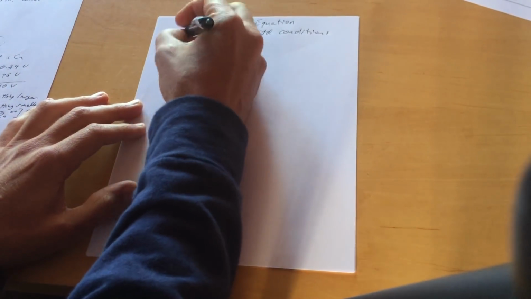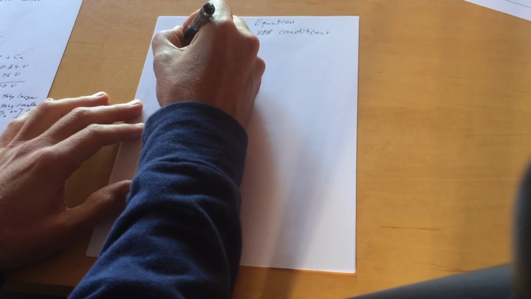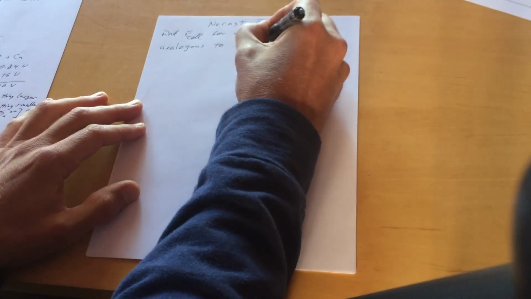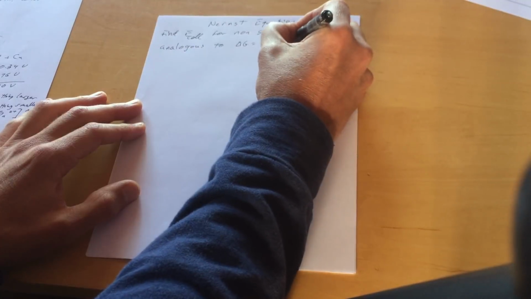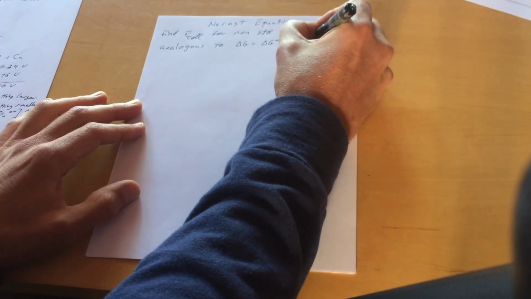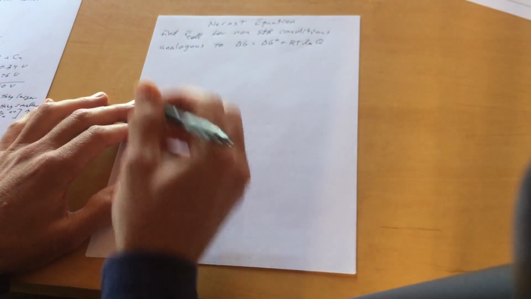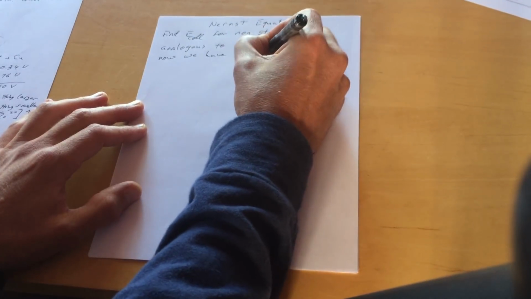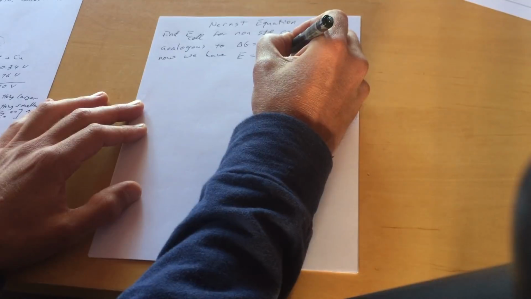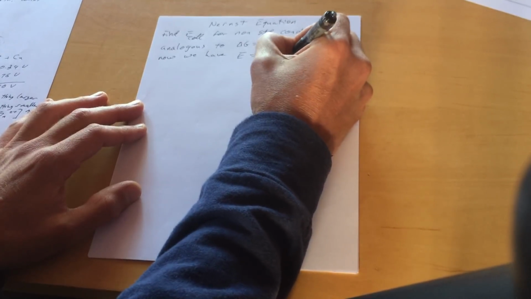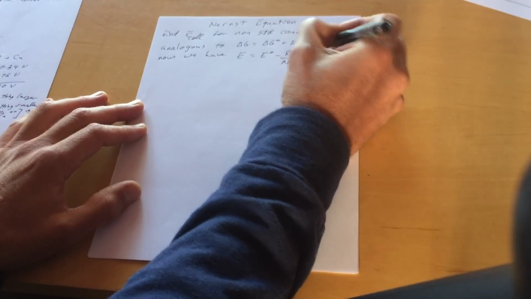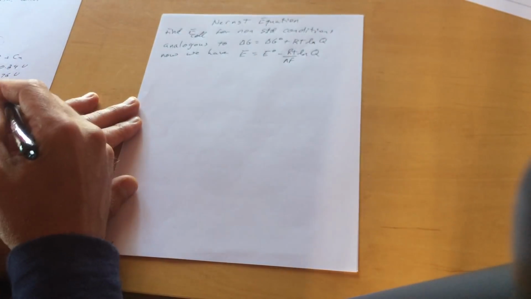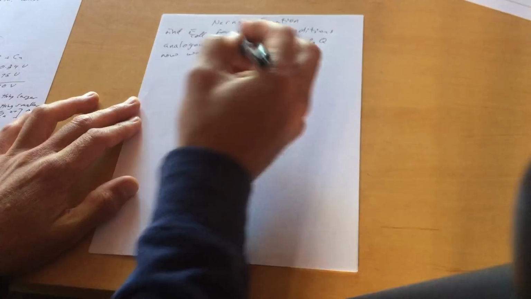Okay, so the analogy is to the delta G reaction that we were given in the last chapter, and that one is delta G equals delta G0 plus RT ln of Q. The Nernst equation is E equals E0 minus RT over NF ln Q, where R is the gas constant, T is temperature, N is moles of electrons, and F is the Faraday constant, which we discussed already.